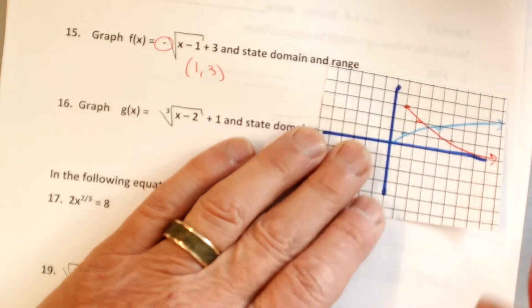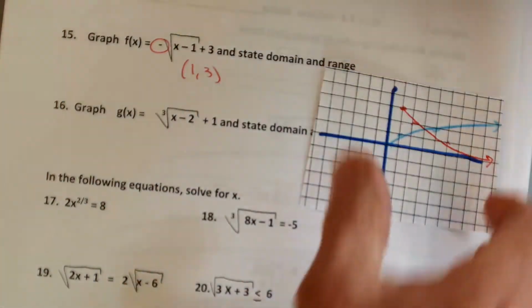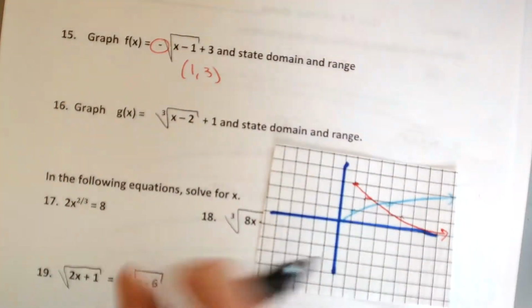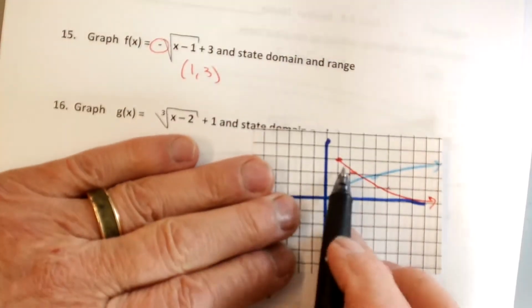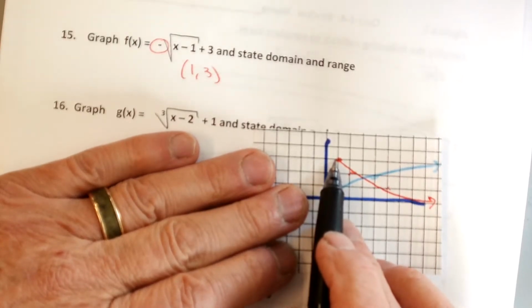Okay, now, domain and range. Okay, I can do domain and range on this one. So the domain has got to be all the x values. So here's my graph. It starts at 1 and goes over.